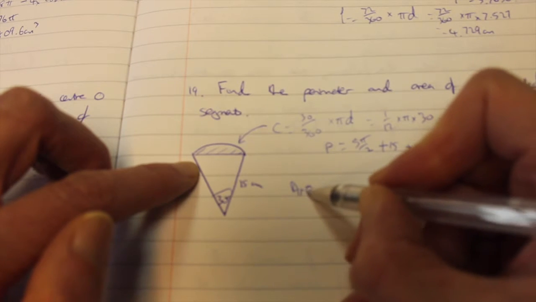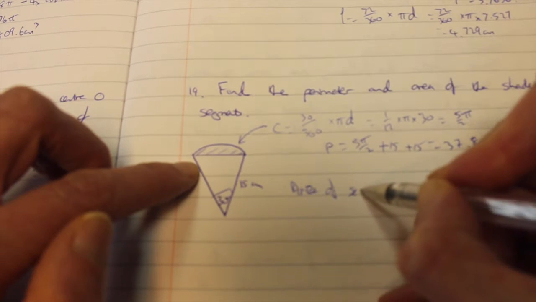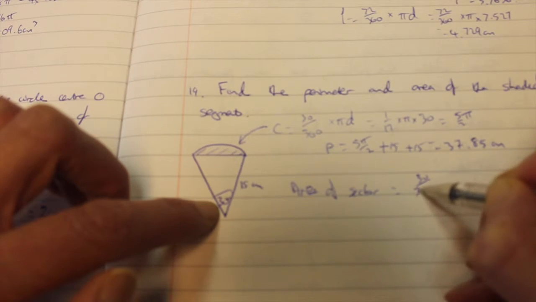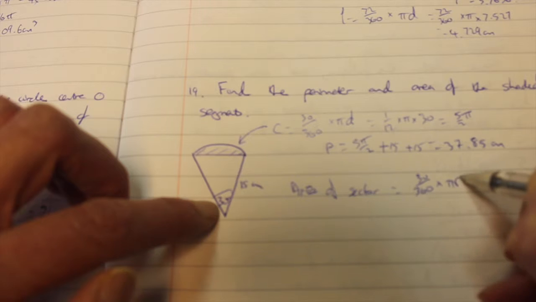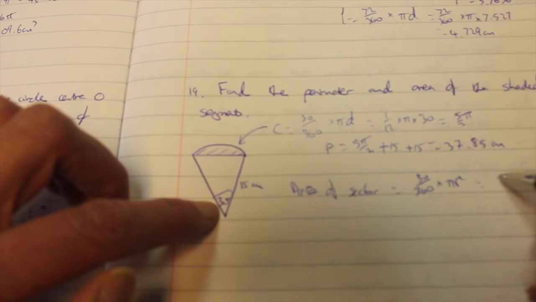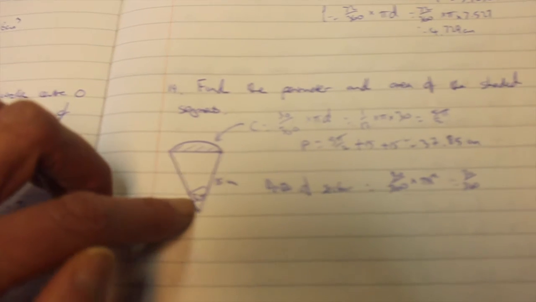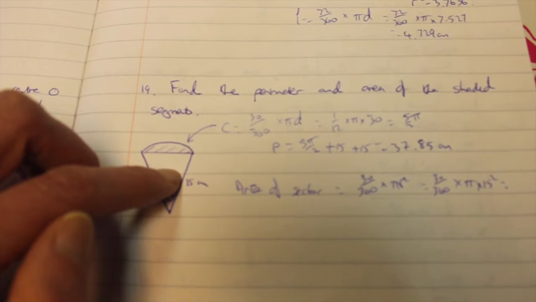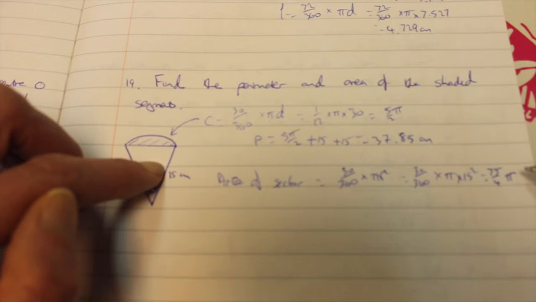The area of the sector, I'll write it out, area of sector. You've got 30 degrees out of 360, times it by the area of the circle, so that's 30 out of 360, times pi, times 15 squared, so it's 30 divided by 360 equals, times by 15 squared equals, so I've got 75 over 4 pi. I'll multiply that through neatly at the end.